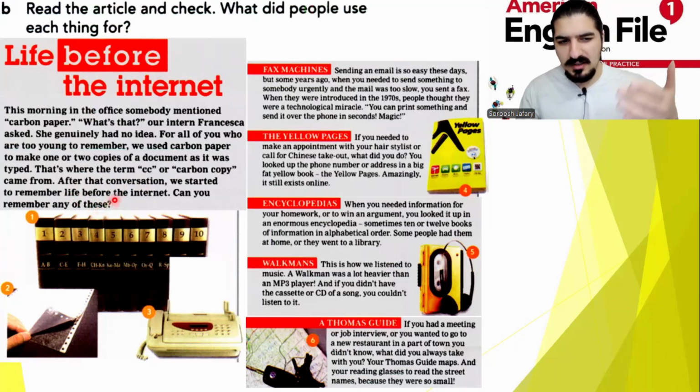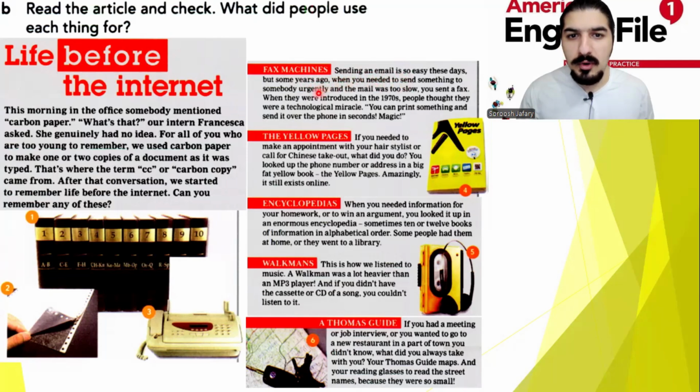Okay, now let's see the other items. So, we know what's that, carbon copy. The fax machines. Number 3, sending an email is so easy these days, but some years ago, when you needed to send something to somebody urgently and the mail was too slow, you sent a fax. When they were introduced in the 1970s, people thought they were a technological miracle. Yeah, you can print something and send it over the phone in seconds. Magic. Yeah, but right now we have emails, so it's much easier.